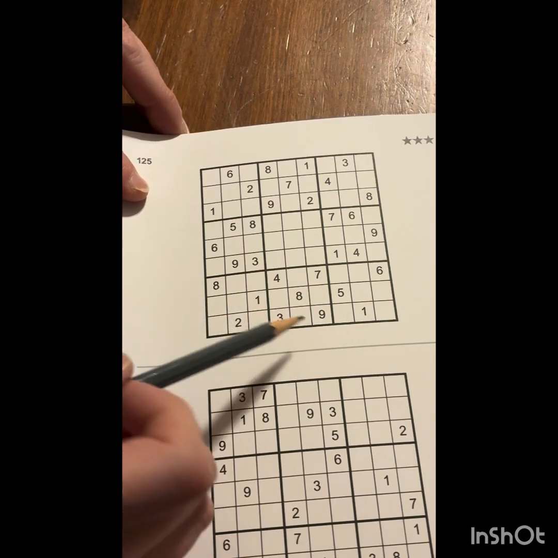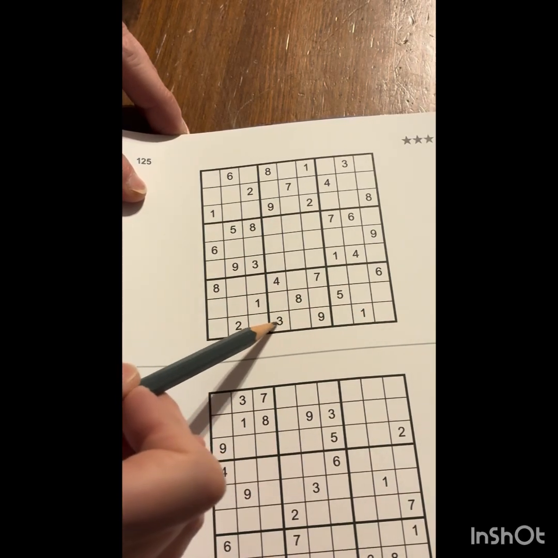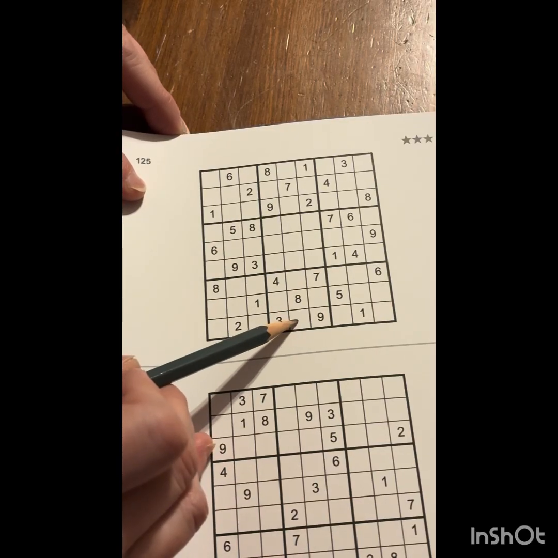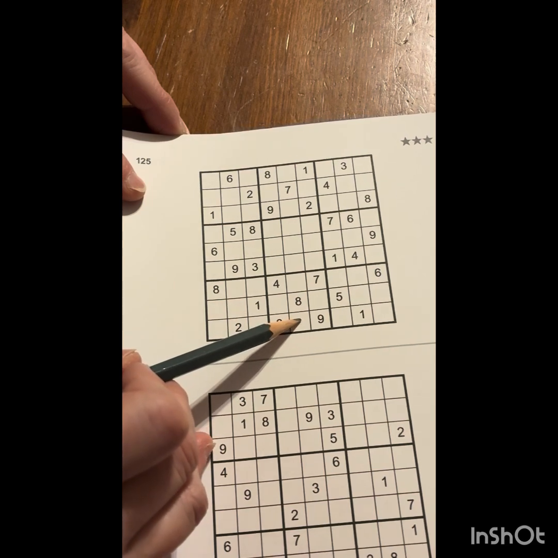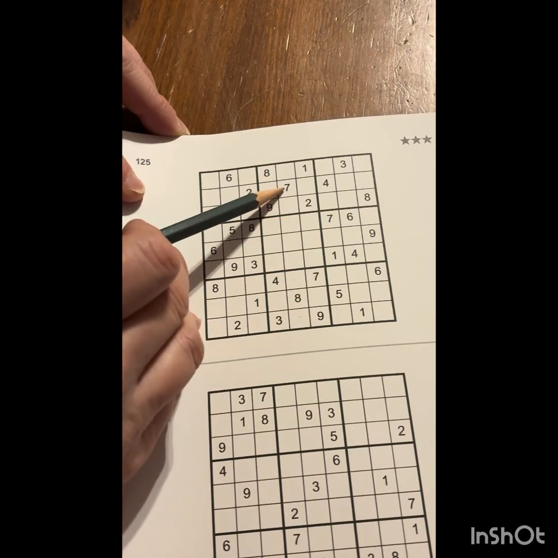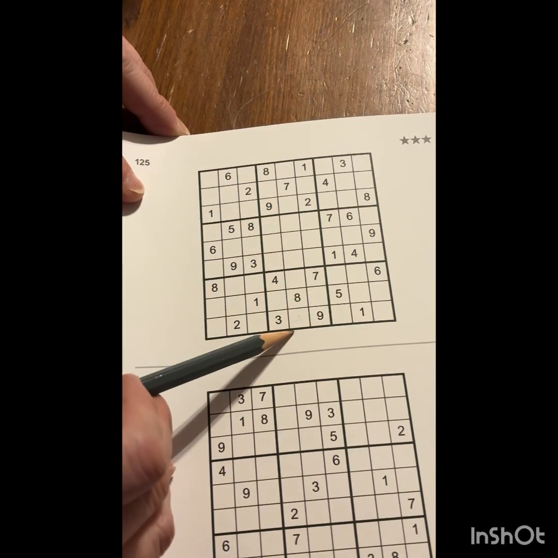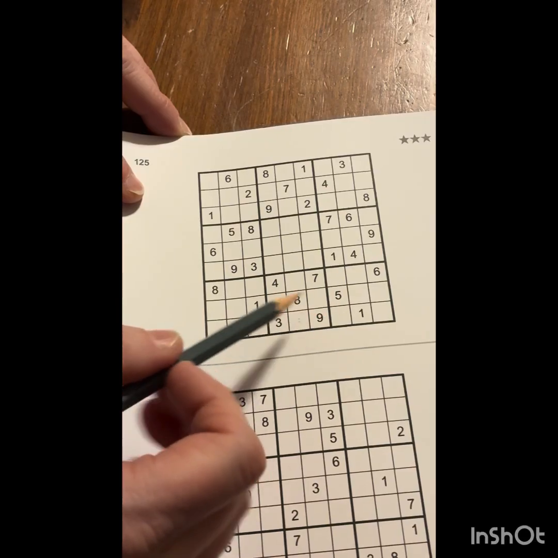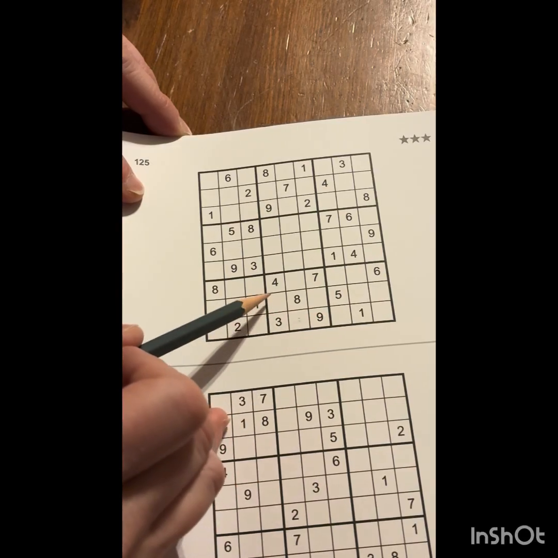1, 2, 5, 6. So I look at this line, right? So I know that this box here cannot be a 1 or a 2. It can only be a 5 or a 6. But I would also look at this one, and it has a 7, but that doesn't matter. Okay, so I can't figure that out now. So let me look at the next 1, 2, 5, or 6.